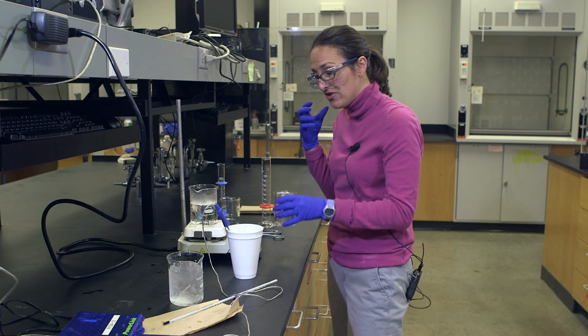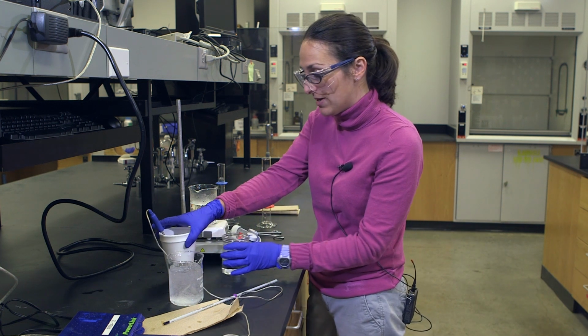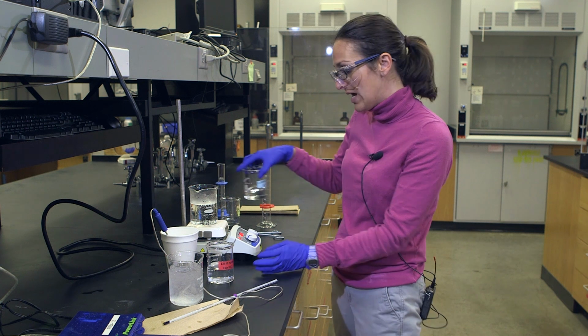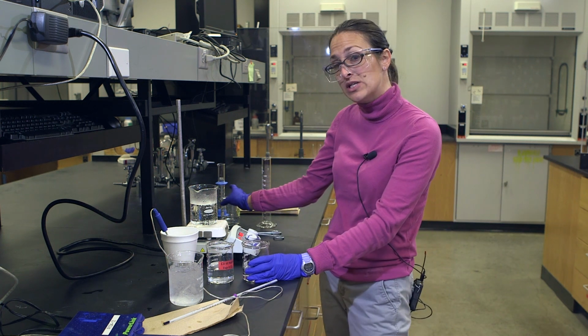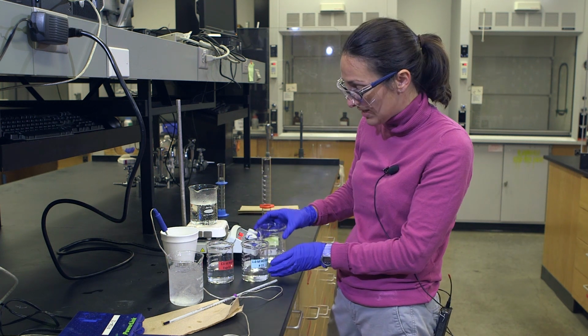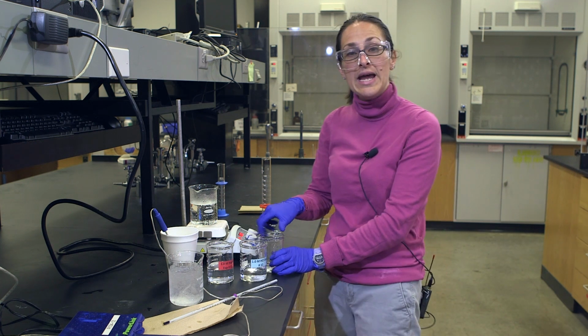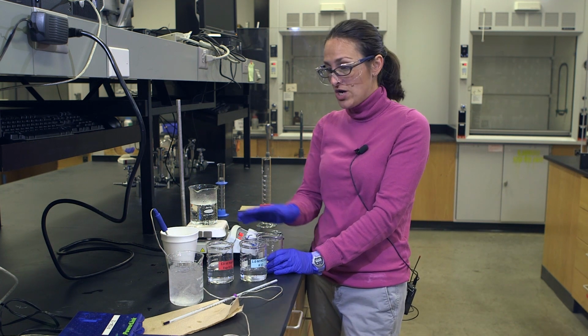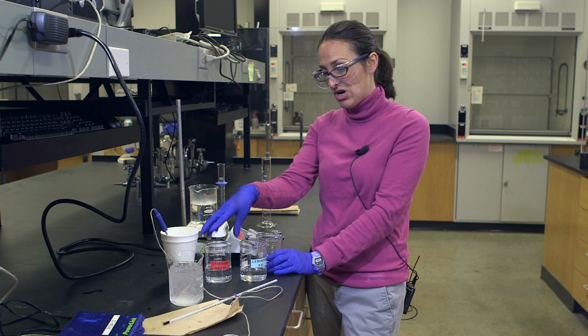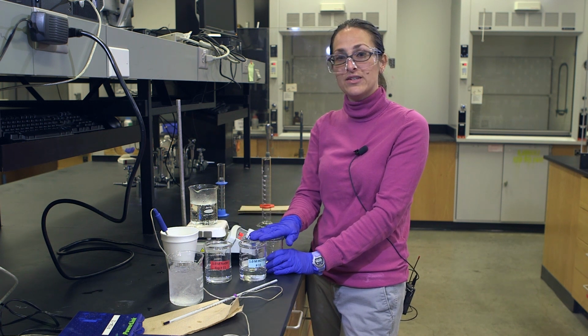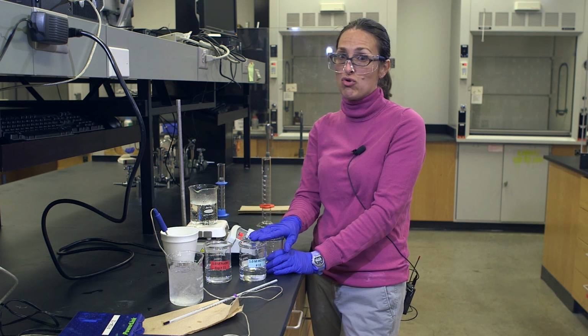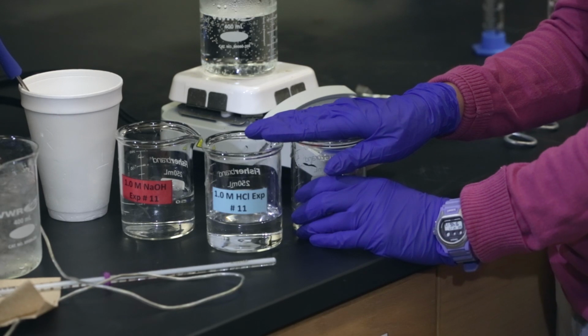All right, so another word of caution about experiment 11. We are going to be using pretty concentrated solutions of sodium hydroxide, hydrochloric acid, and sulfuric acid. And you know that this is a hydroxide, that's a strong base. Hydrochloric and sulfuric acid are both strong acids, so we need to be really careful here.